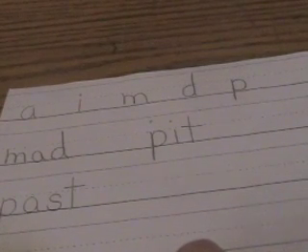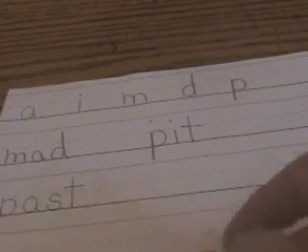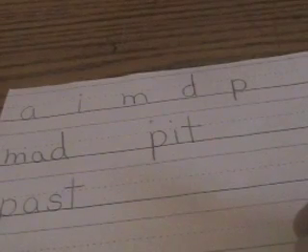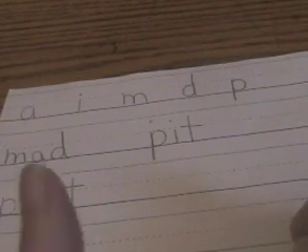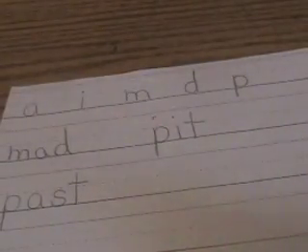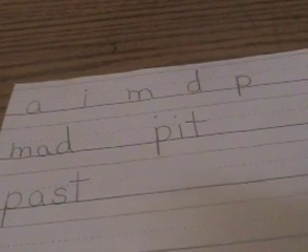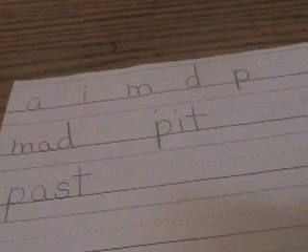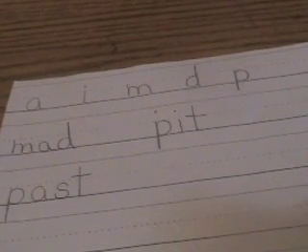Listen to the sentence first, then we'll say it together, counting how many words are in the sentence. Did Dan sit on the cap? Did Dan sit on the cap? 6 words. Okay, I'm going to say the sentence again. Did Dan sit on the cap? Remember, every sentence starts with a capital letter and ends with punctuation.